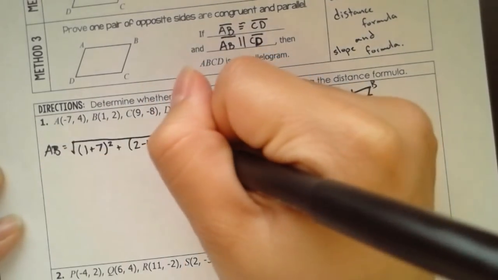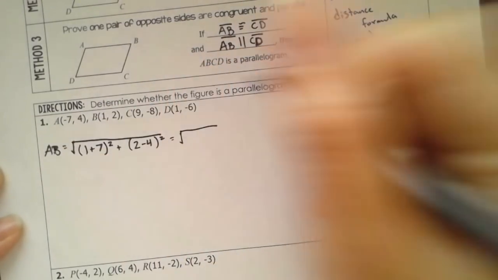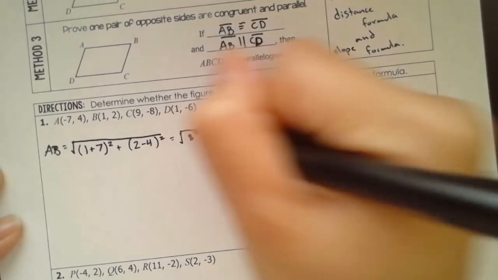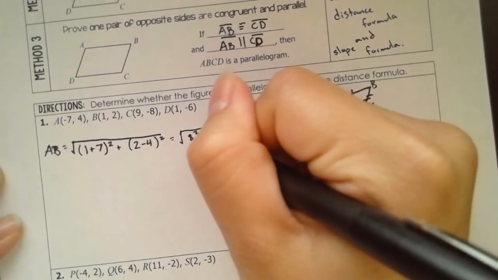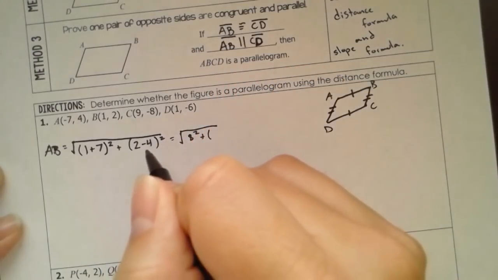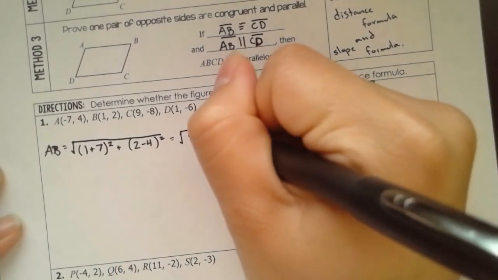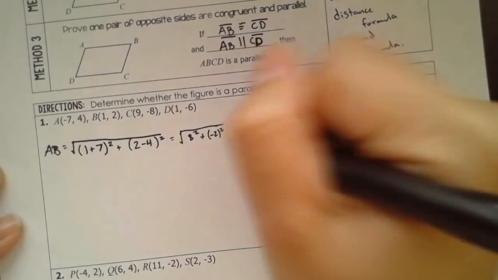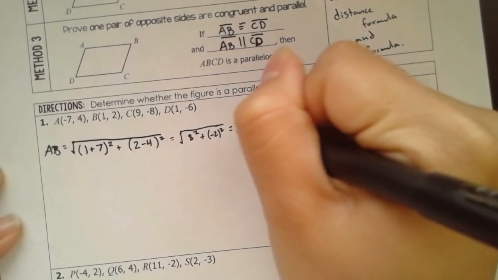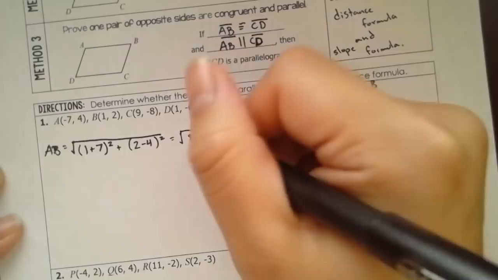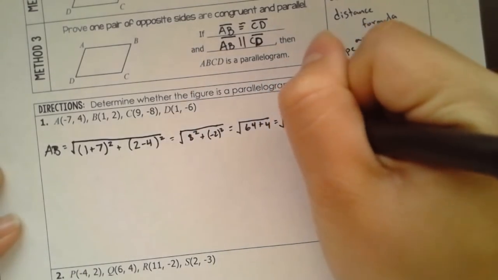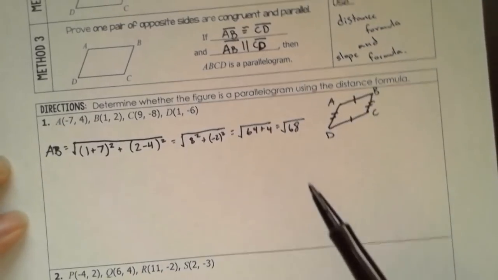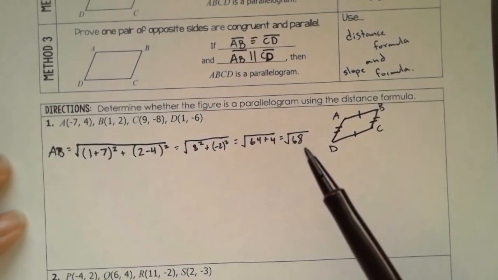I'm showing all my steps here, so 1 plus 7 is 8 squared, plus, and then 2, let's put this in parentheses, 2 minus 4 is negative 2 squared. Okay, so then I get 64 plus positive 4, and I get the square root of 68. I don't have to simplify this. I can go ahead and leave it that way for now.